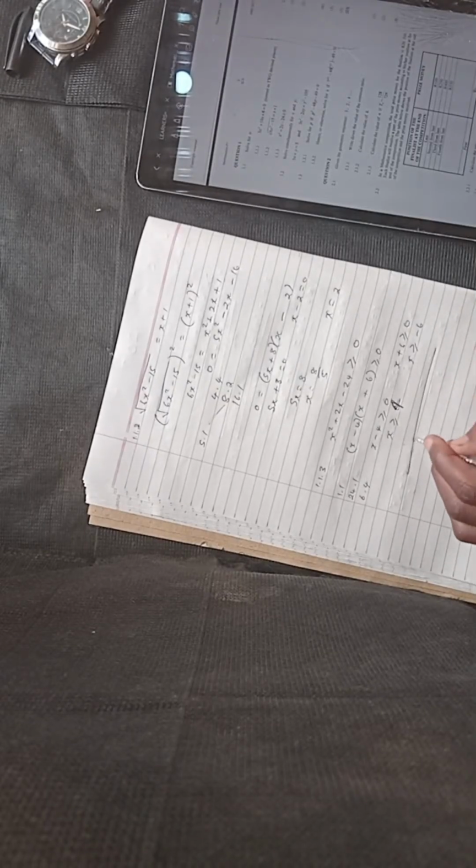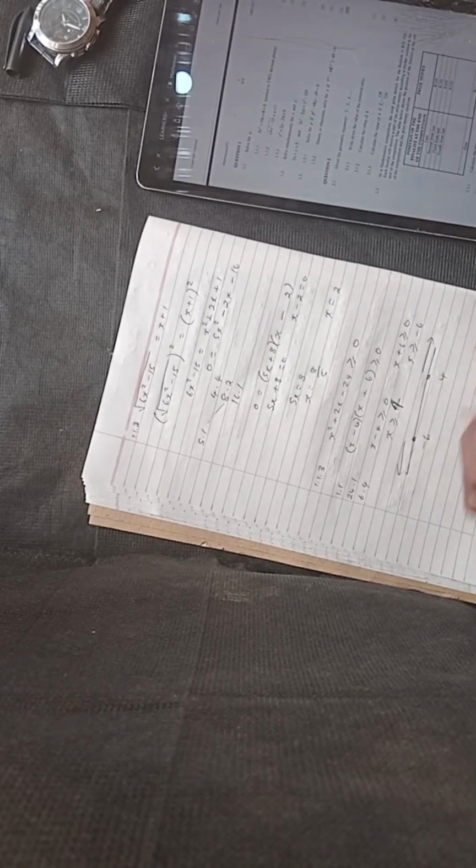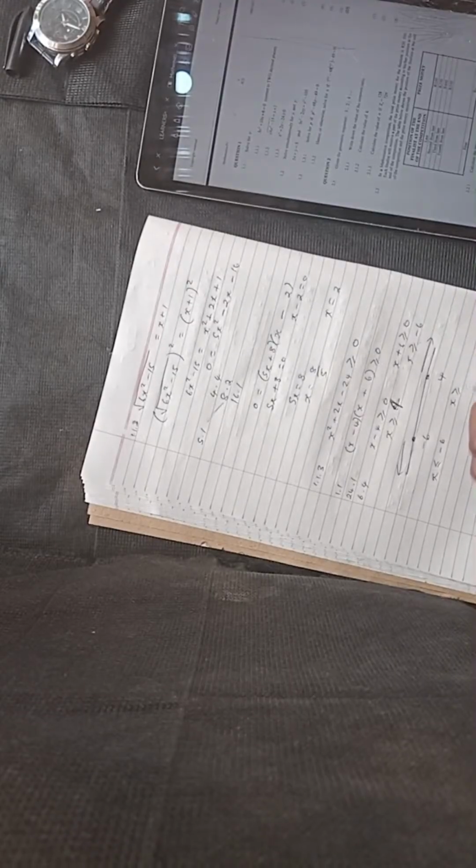If we were to have a diagram, we'd see that negative 6 is here and 4 is here. This one would be there, this one would be there. Therefore, this one cannot be. So it's x is greater than negative 6 and x is greater than 4. This is our solution. Next.